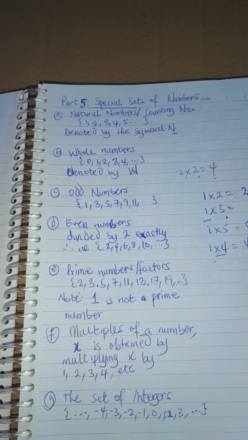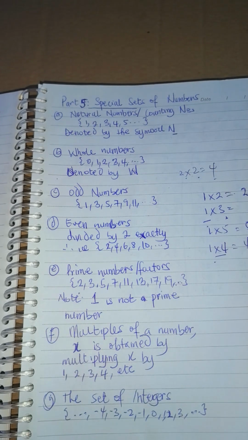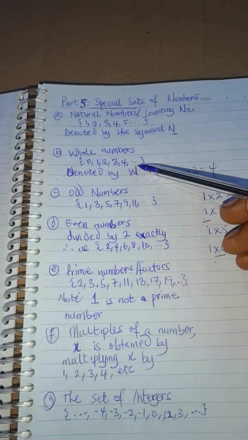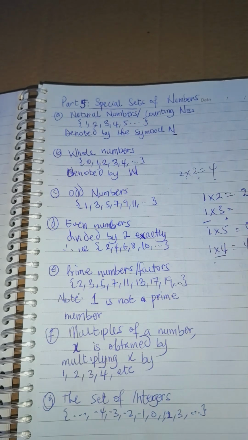Now let's begin with natural numbers, or counting numbers. The set of natural numbers or counting numbers is 1, 2, 3, 4, 5 up to infinity. We can see the ellipsis there, so we can count until we get tired, and they begin with 1.